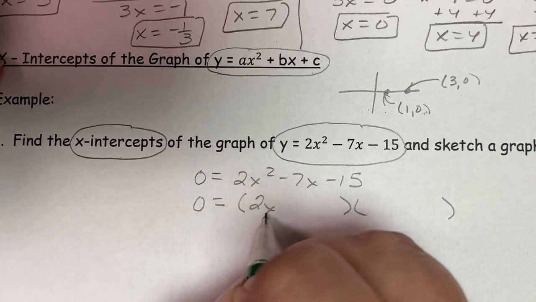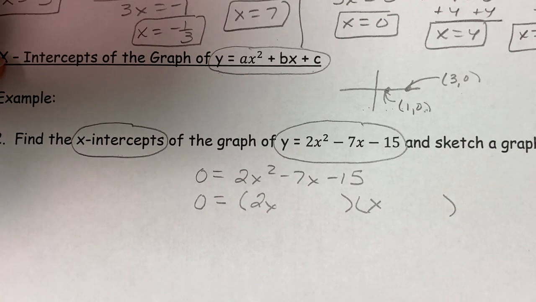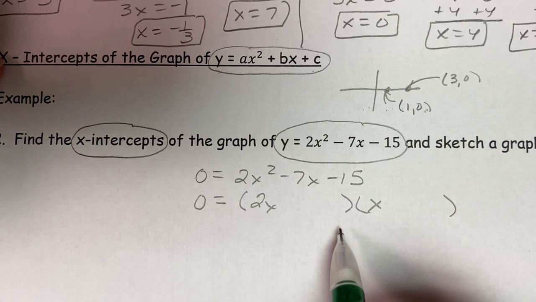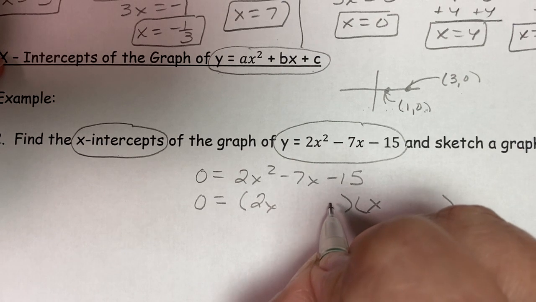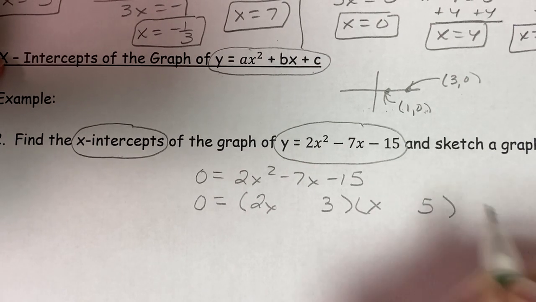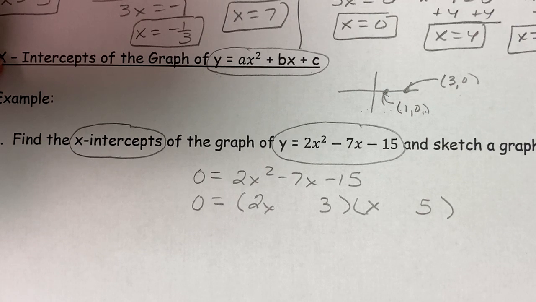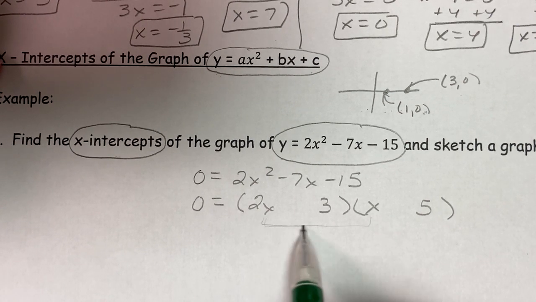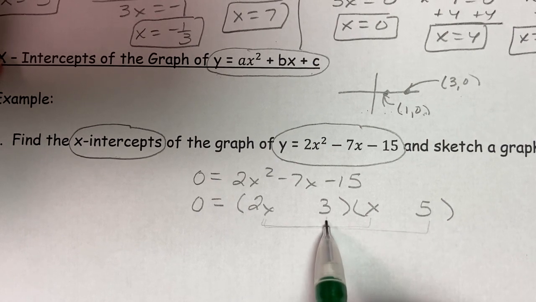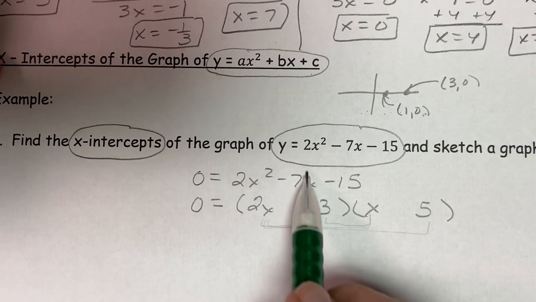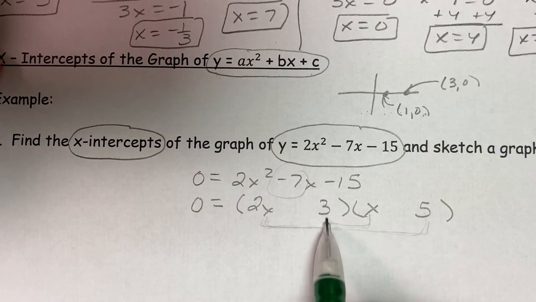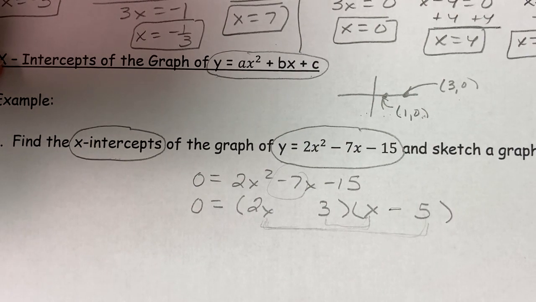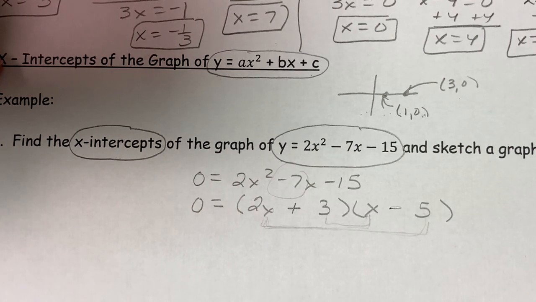Oh, I don't know. So 2x and 1x. Now I need to split up the 15. Well, it could be 3 and 5 or 5 and 3. What if we did a 3 here and a 5 here? Because then when I FOIL it back out, I'm going to get 2x squared. Outside I would get 10x. Inside I would get 3x. Can I get a -7 out of a 10 and a 3? I sure can, as long as the 10x is negative and the 3x is positive.